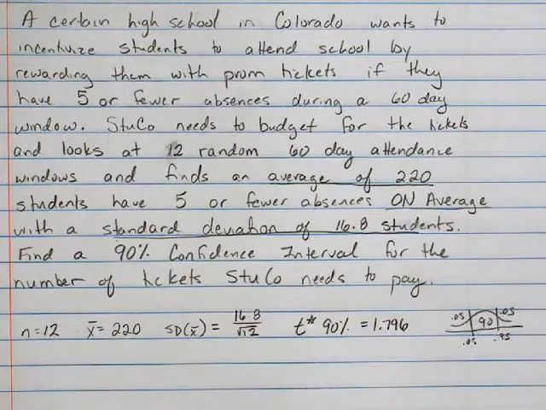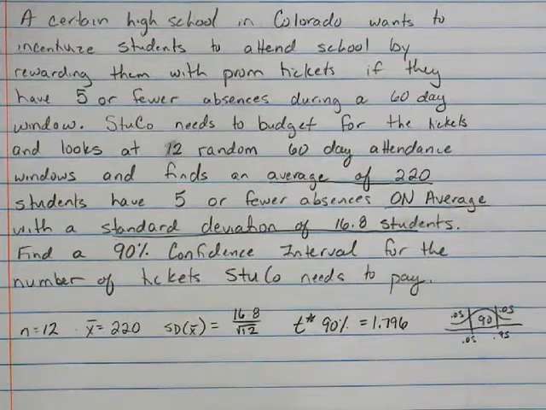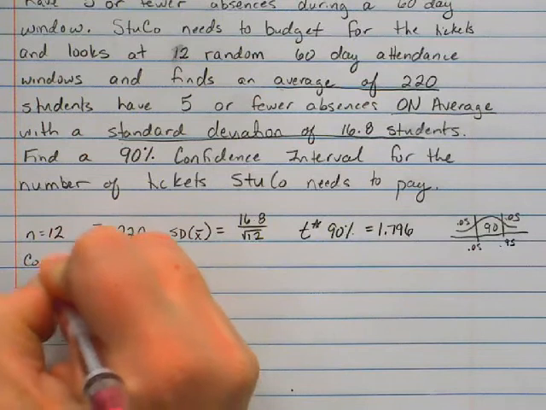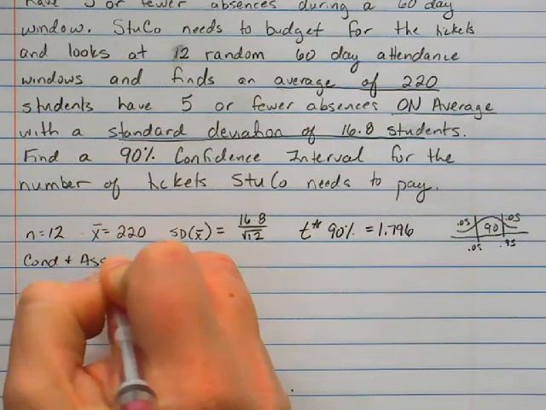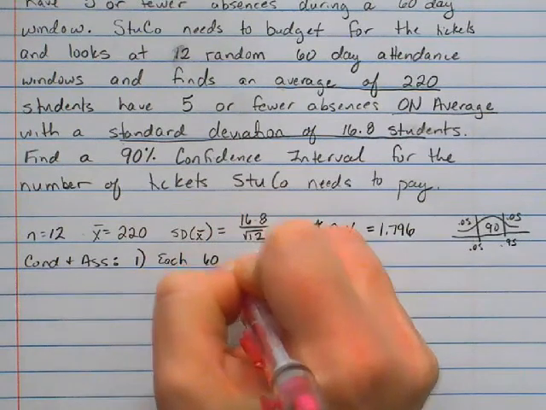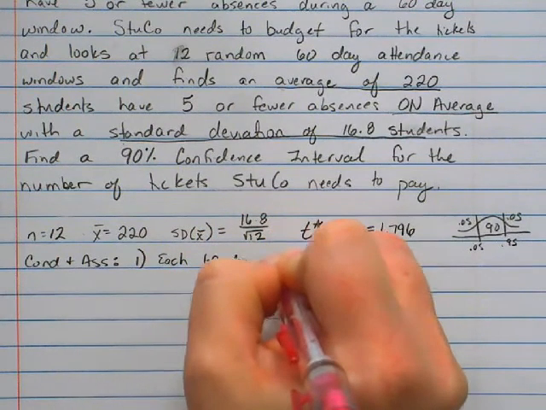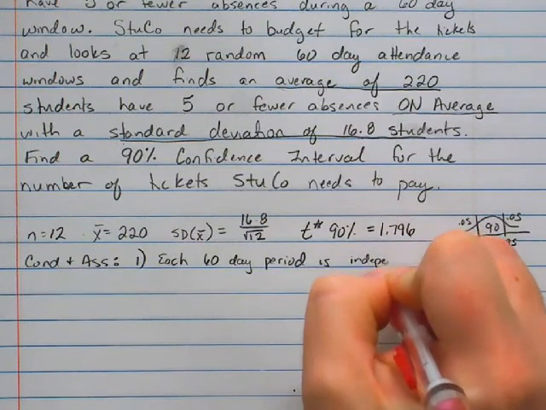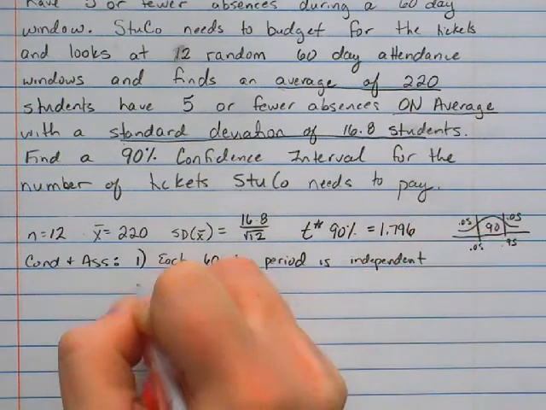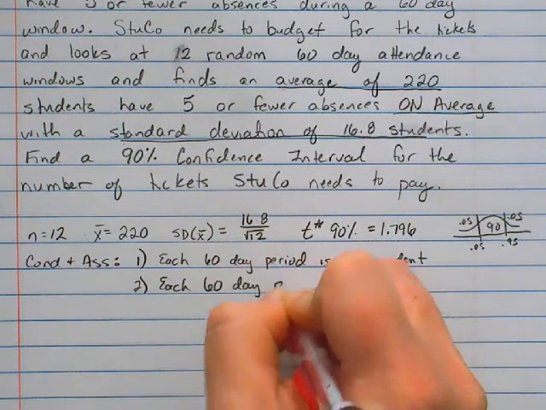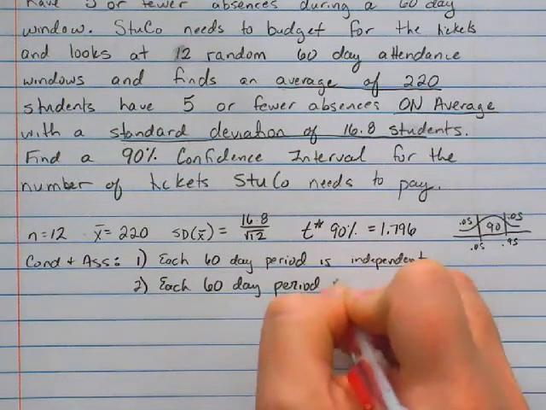Cool, easy peasy. Now, should we immediately go into the mathematics? Right, we need to check our assumptions and conditions. So let's do number 1. Each 60-day period is what? Very good, independent. Each 60-day period is what? Randomly chosen, very good.